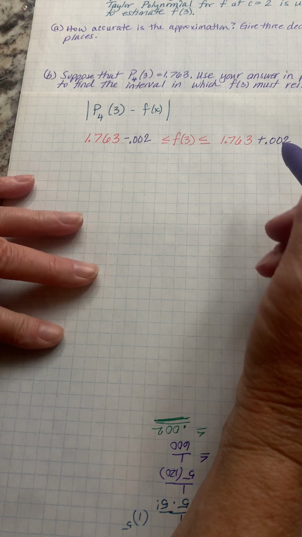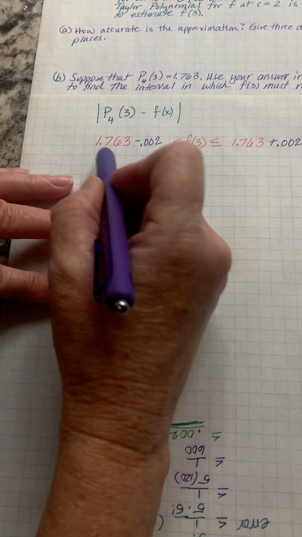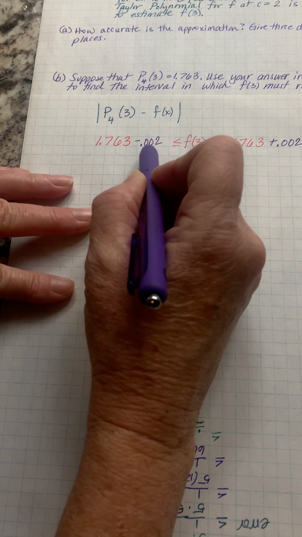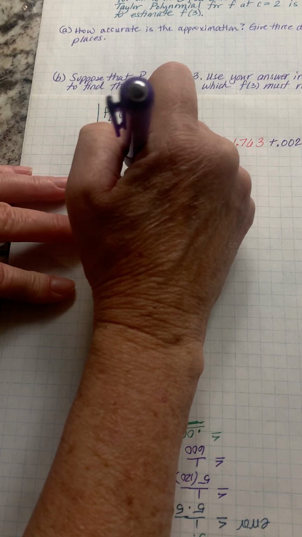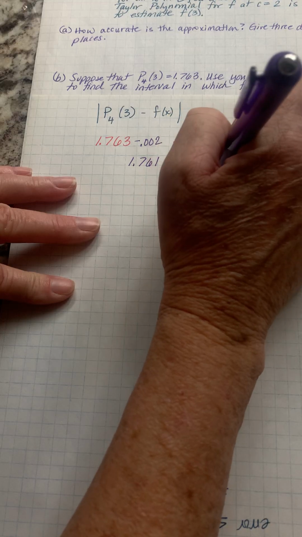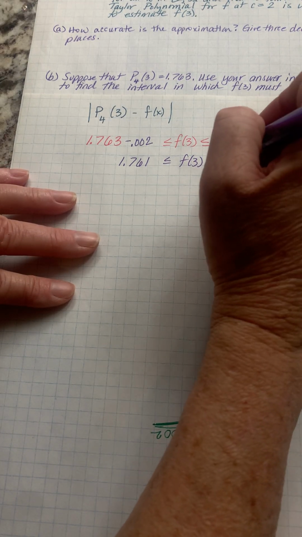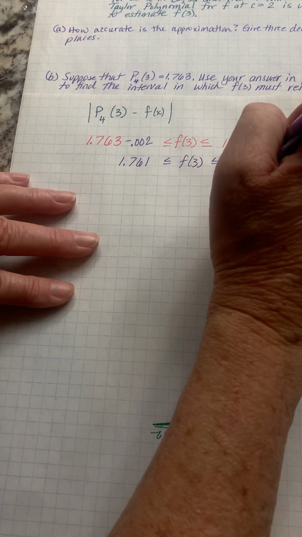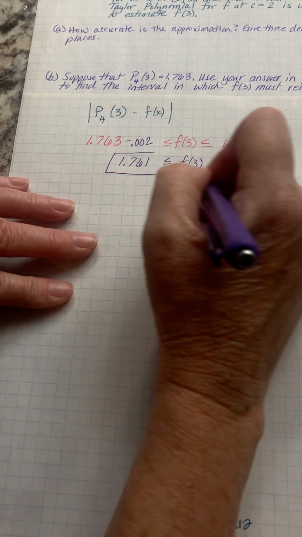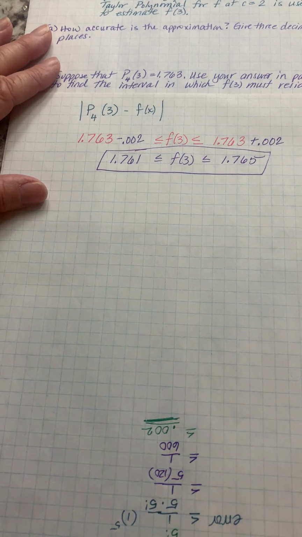In this case we would get to use a calculator or not, depending on what they give us. So 1.763 minus 0.002 is 1.761. And 1.763 plus 0.002 is 1.765. So that is the interval for part B that it would have to be in between.